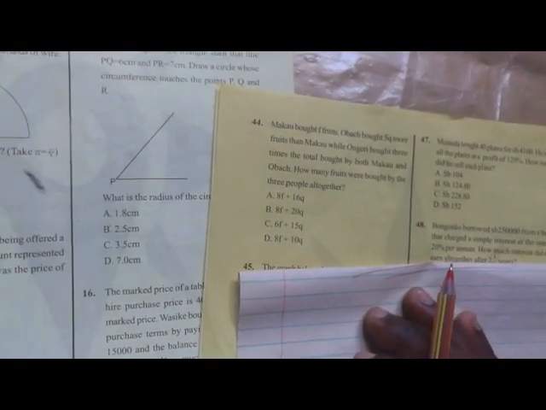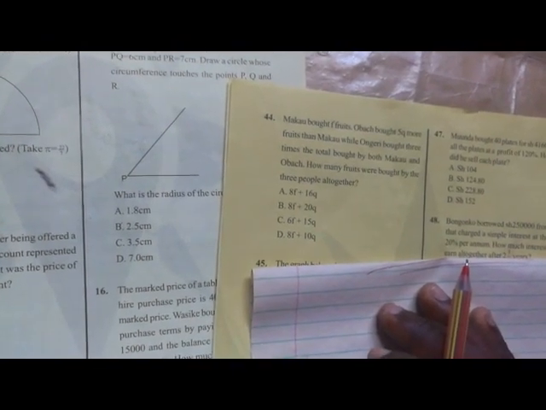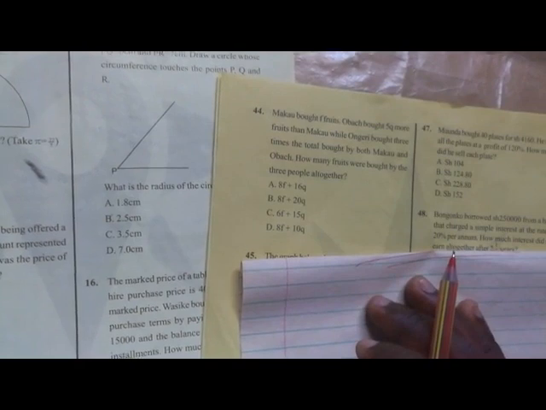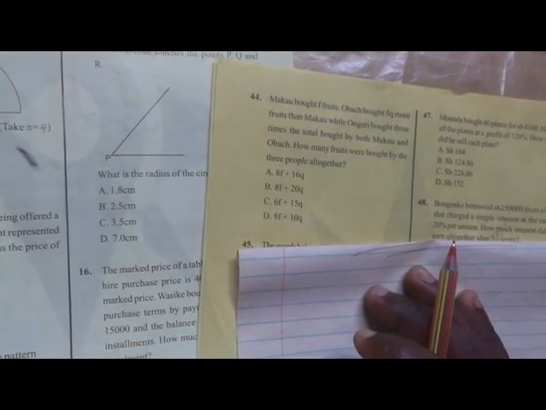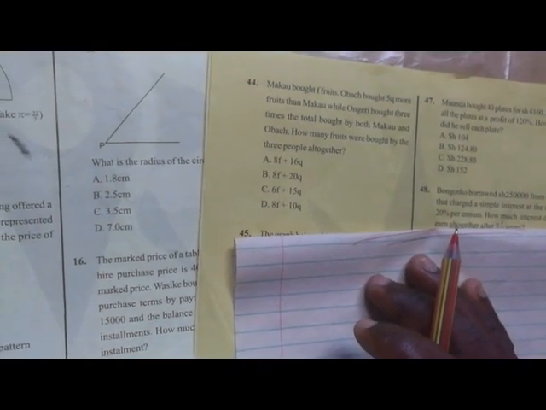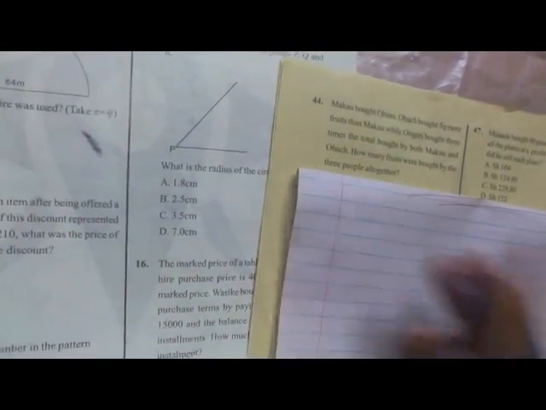Okay, the statement states that Macau bought F fruits. Obach bought 5Q more fruits than Macau, while Ongeri bought 3 times the total bought by both Macau and Obach. How many fruits were bought by the 3 people altogether? Okay, this is an algebraic question.